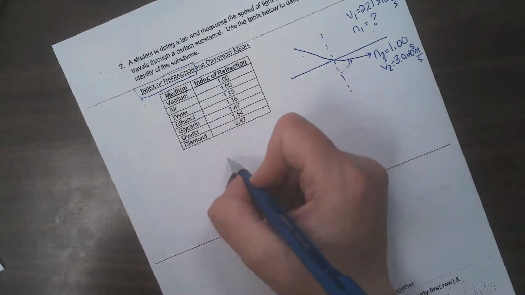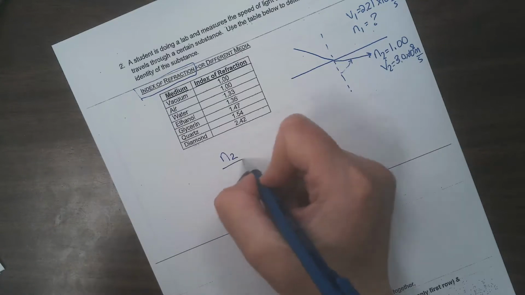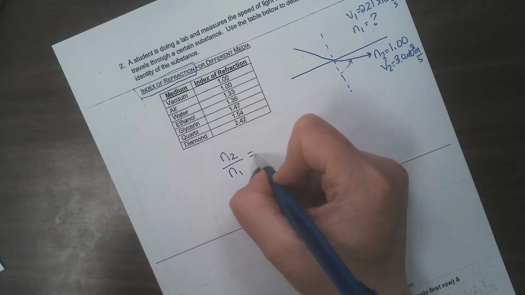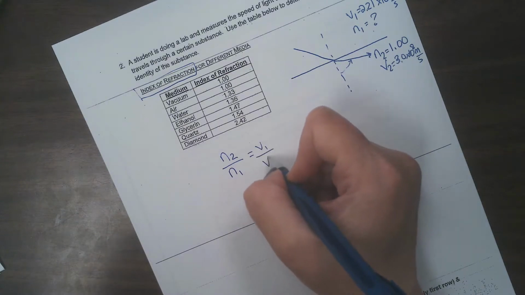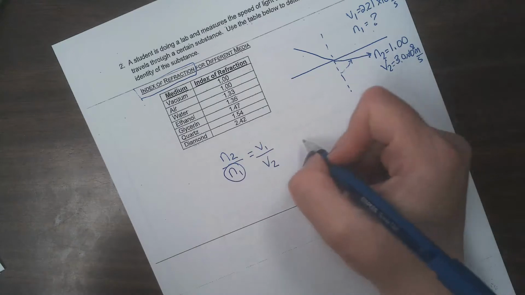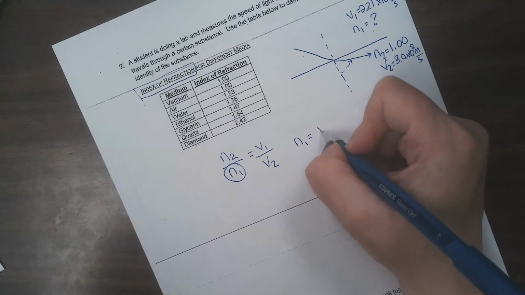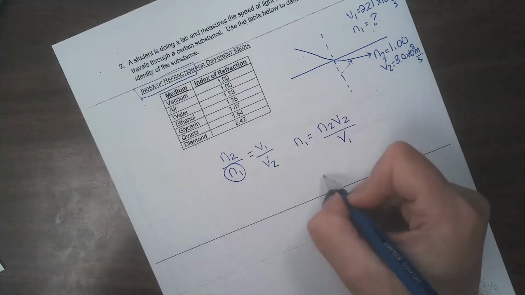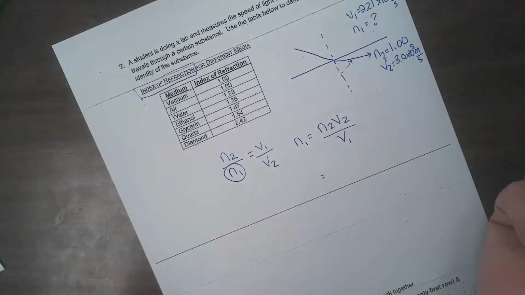And so we can look at this relationship. Remember that n2 over n1, and we can put it in relationship to velocity. And we're looking for the index of refraction. We're going to set it up like that. You can also cross multiply, but this is what cross multiplying looks like when you write it out.